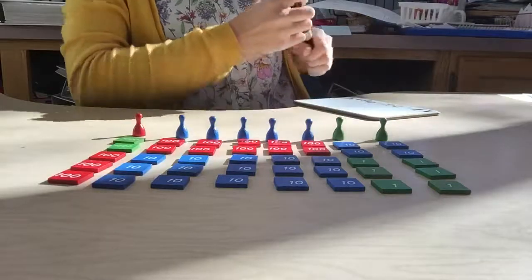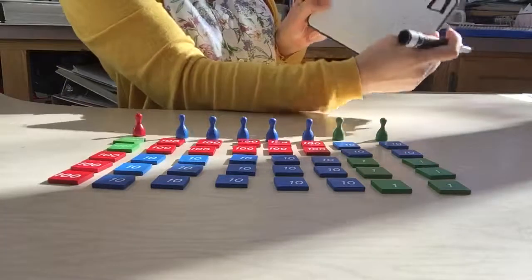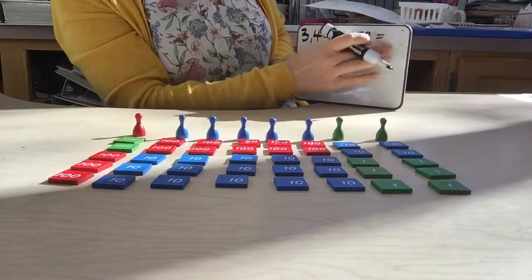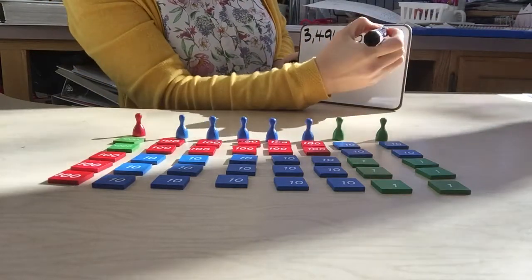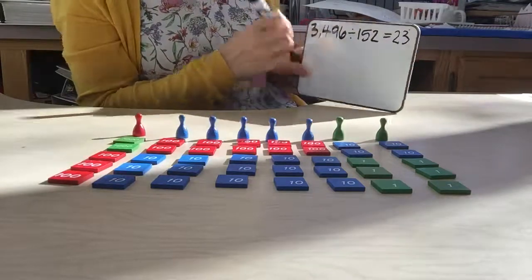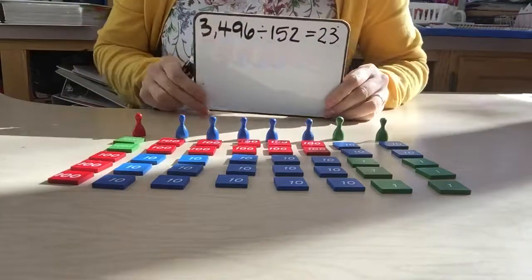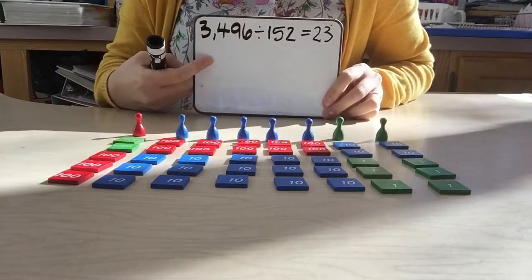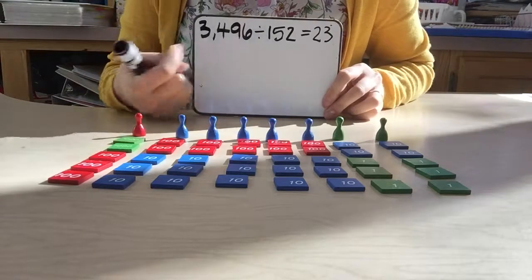I'm going to put down my board, and I'm going to write down the answer, 23. And that is how you use the stamps to help you figure out a division problem when your divisor is in the hundreds.